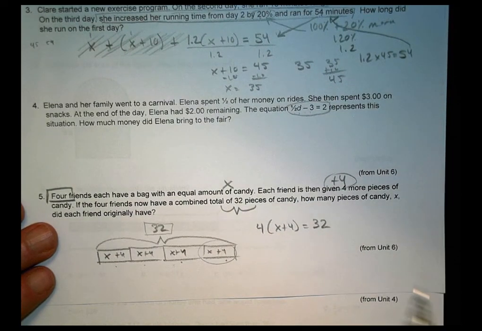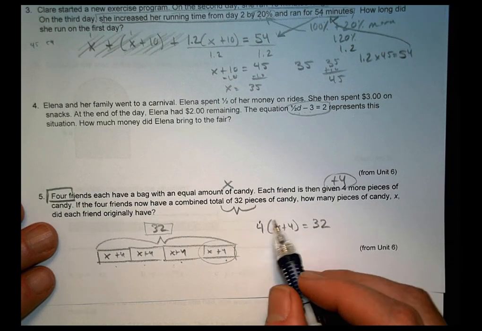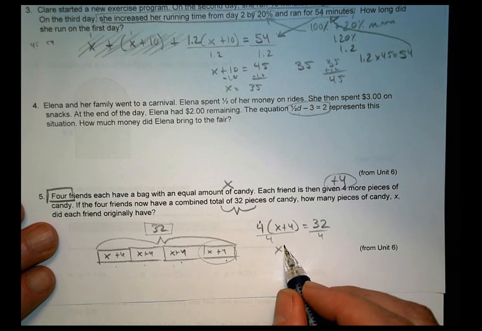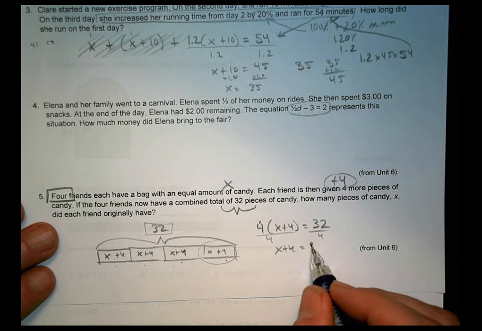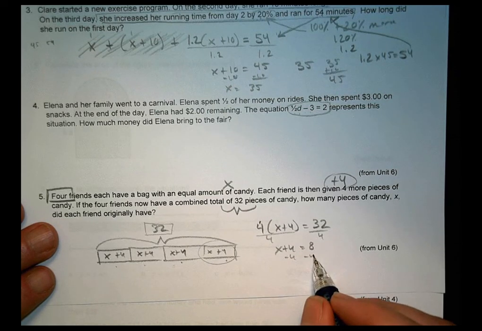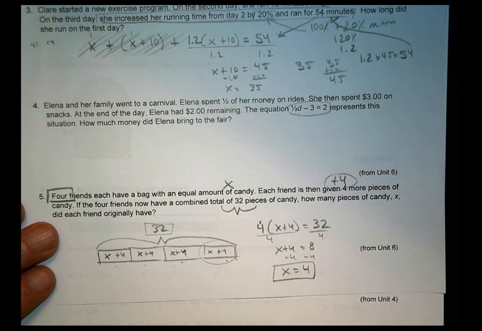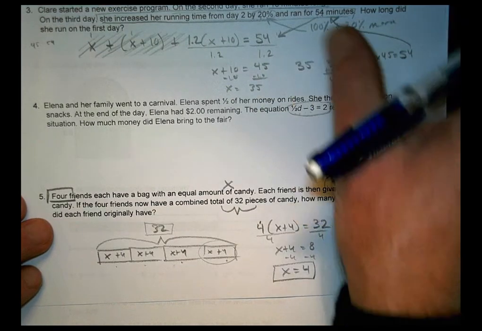From there, you can solve that, right? We can either divide both sides by 4 or distribute. Let's divide, go ahead, since we're there. So that equals 8. Subtract 4, so x equals 4. And we're good there. Alright, let's look at the back side.